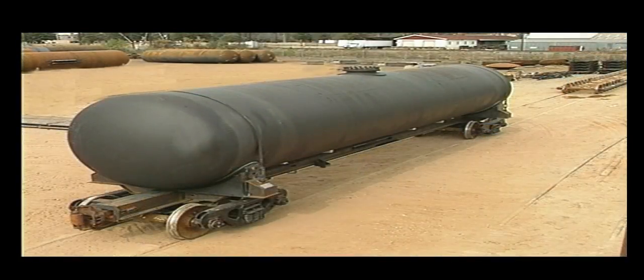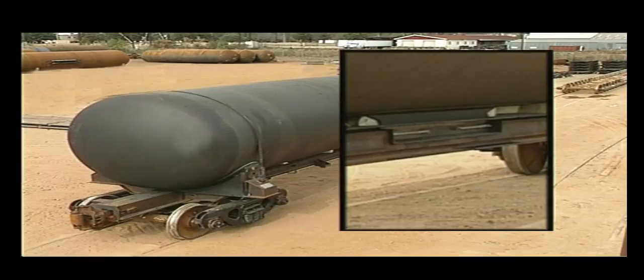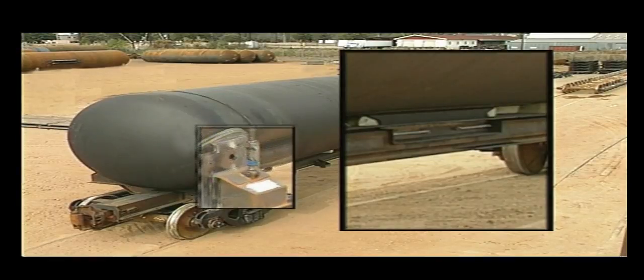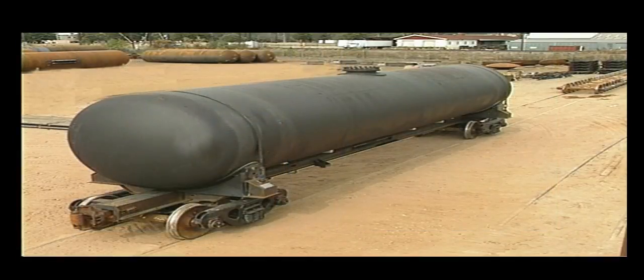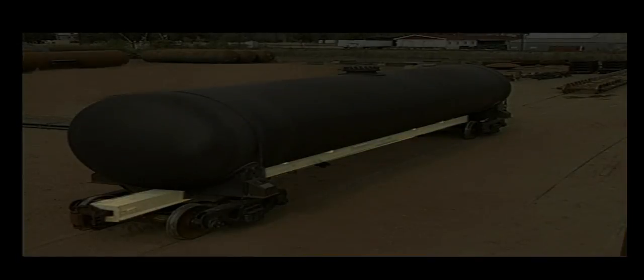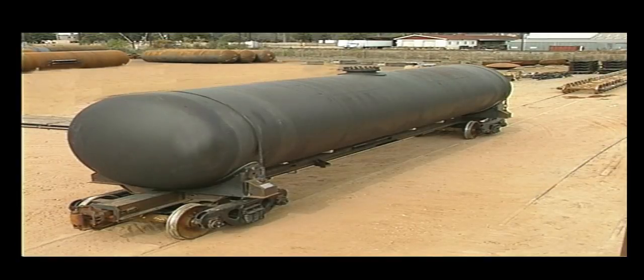In the continuous center sill design, the tank rests on two cradles, one at either end of the underframe. It is held in place by an anchor attached to the center sill and 4 turnbuckles, one at each corner, attached to the bolsters. In this design, the center sill extends from one end of the car to the other. Continuous center sills were commonly used on older cars. Today, they are primarily used for special car types.